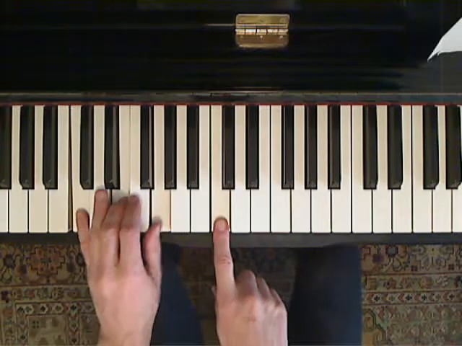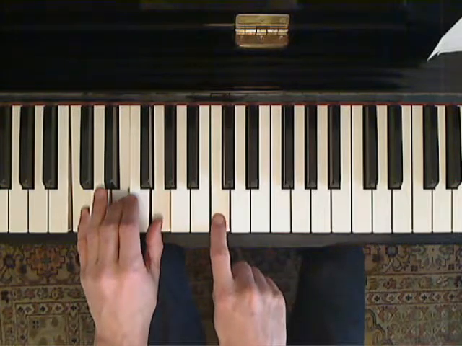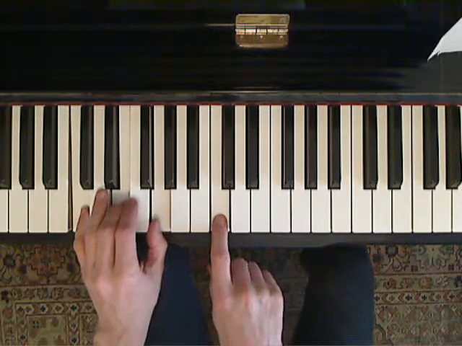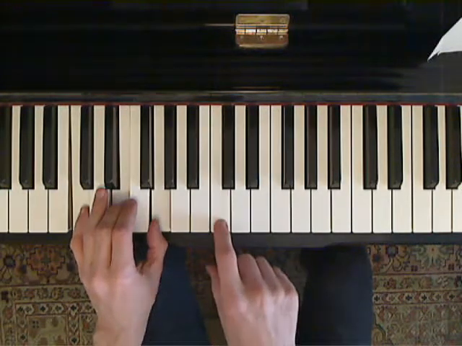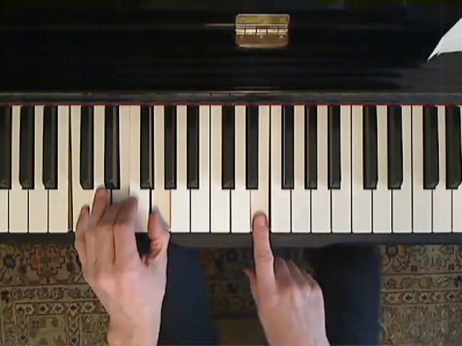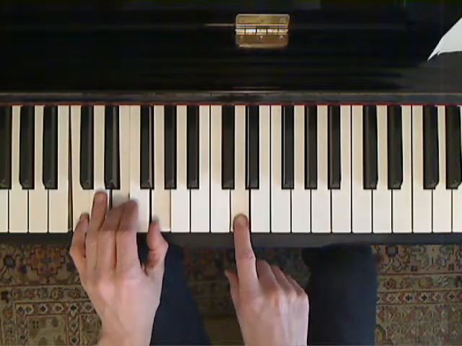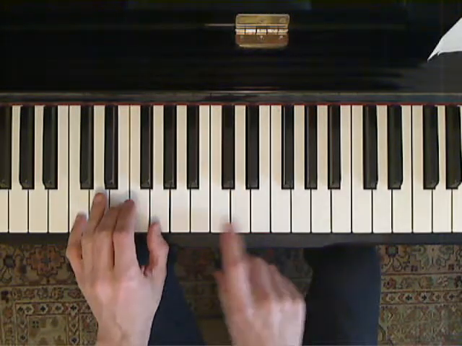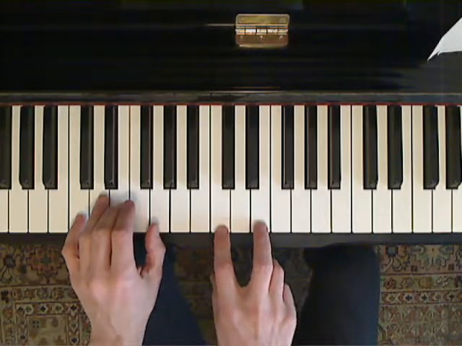So, for example, if I have the C major chord in the C major key, and I have these different chord tones, the C and the E, and I want to tie them together, I will use this note, which is a D note, which is of course a passing tone, because it ties these two chord tones.